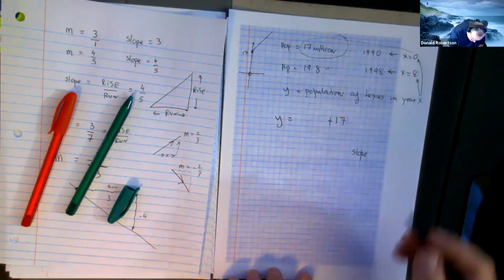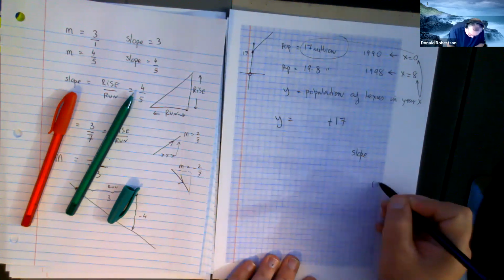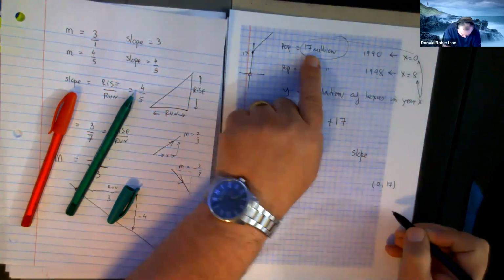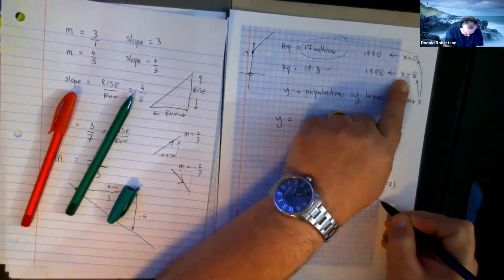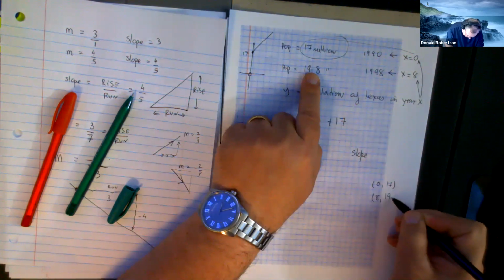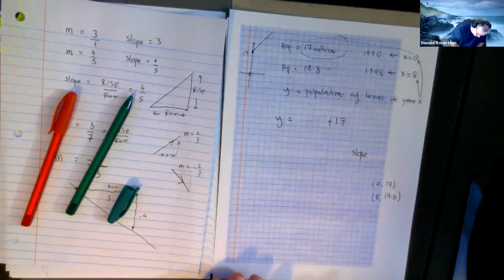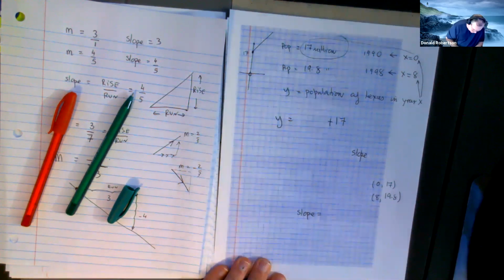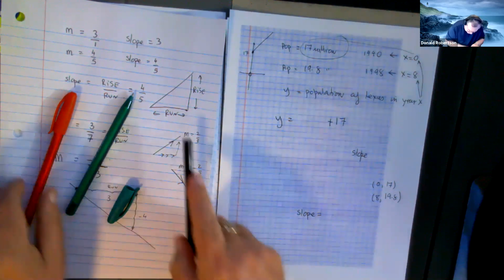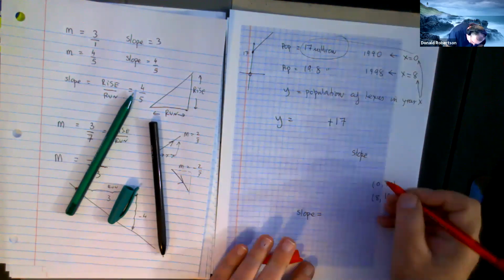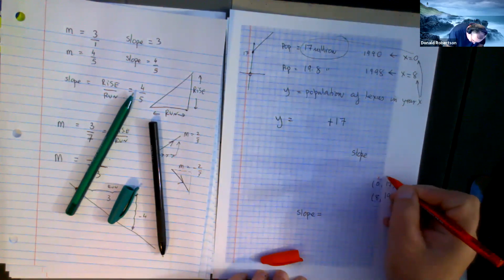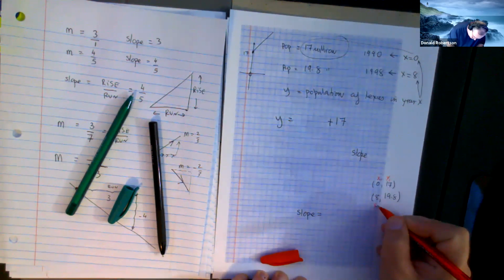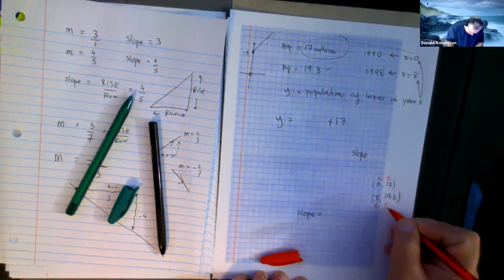Now, I know the coordinates at x equals 0 was 17 million. And I know the coordinates when x is 8 is 19.8 million. And there is a formula for calculating the slope, which I'm going to tell you right now. And I'm putting some labels on things. This point here, the first one, is going to be called x1, y1. And this one here is going to be called x2, y2.